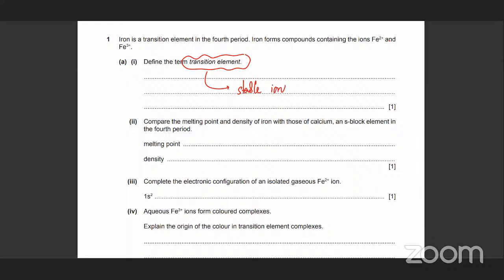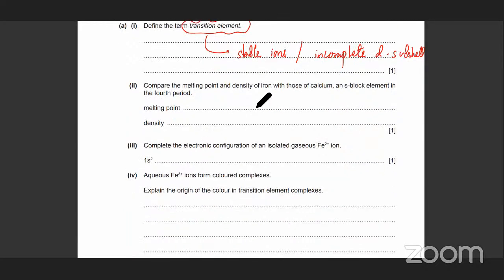It forms stable ions with an incomplete d subshell. So they're basically d block elements, they belong to the d block, and they form stable ions with incomplete d subshells. Compare the melting and boiling points and density of iron, and you don't have to explain this. Melting points are obviously higher for transition elements, higher for density as well. Then you have the complete electronic configuration of an isolated Fe2+, so you can probably do that.